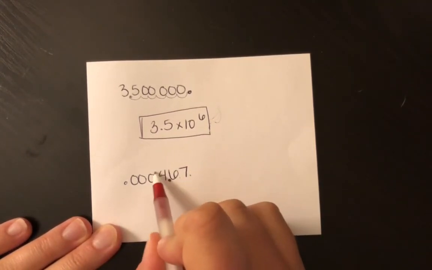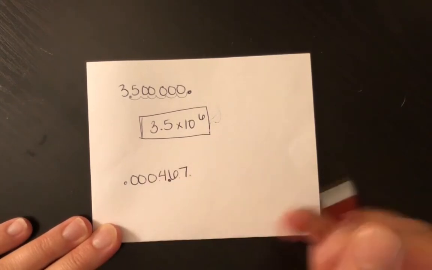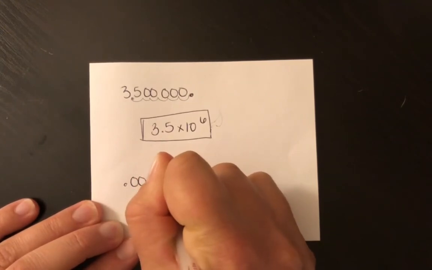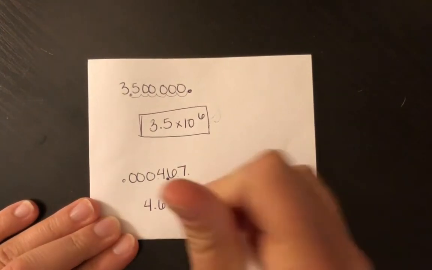I have a number that's greater than 1, but less than 10. So let's rewrite that as our coefficient, 4.67.